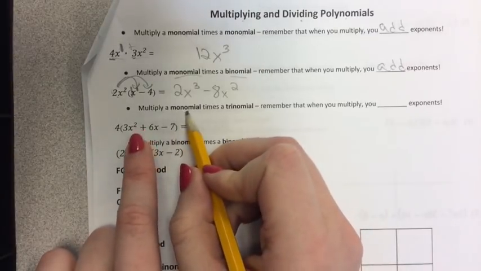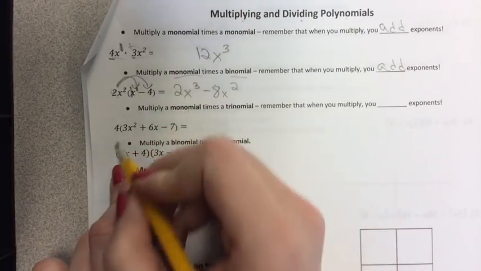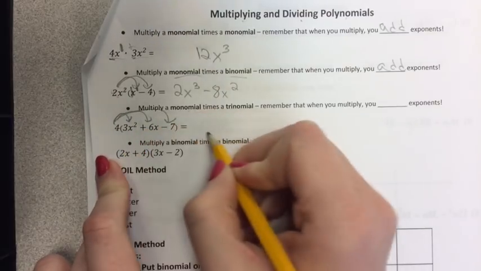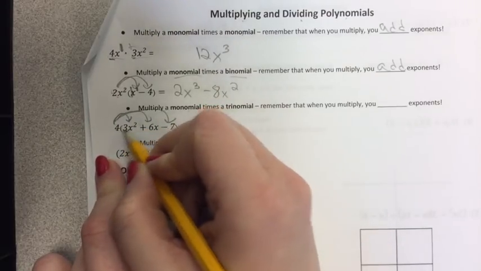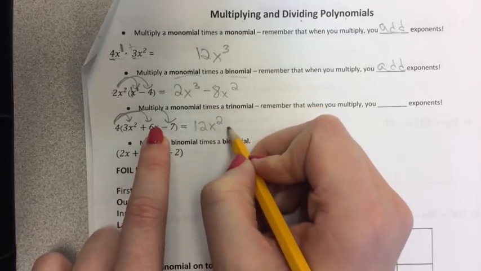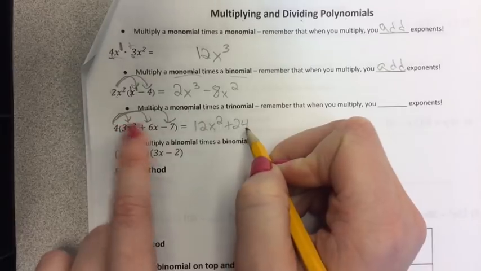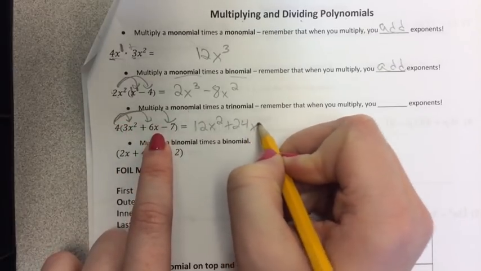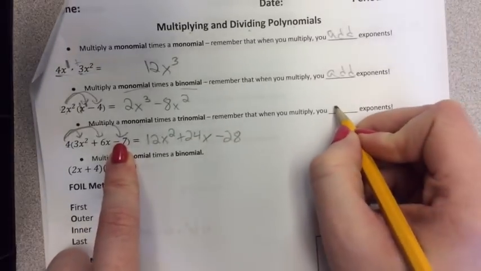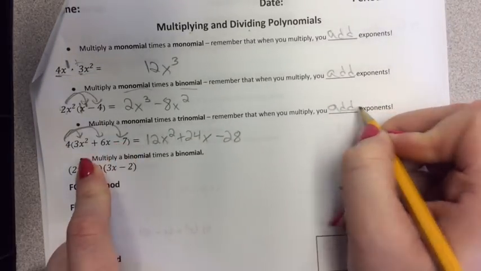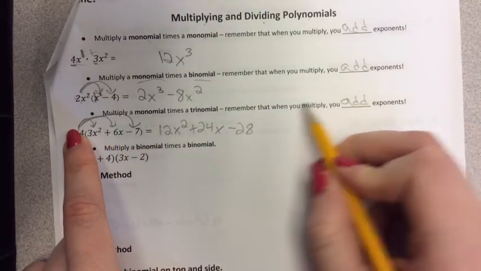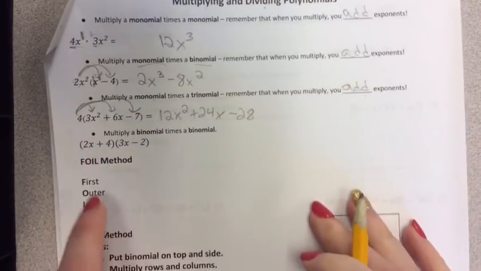So then we're going to multiply a monomial times a trinomial. So same thing, it's just like distributing. 4 times 3 gives me 12. There's no x's to combine, so just x squared. 4 times 6 gives me 24. Again, no x's to combine, so I just copy this. 4 times negative 7 is negative 28. And we do have to add our exponents when we multiply, but there was no adding involved here. But just remember, when we multiply, we add our exponents.